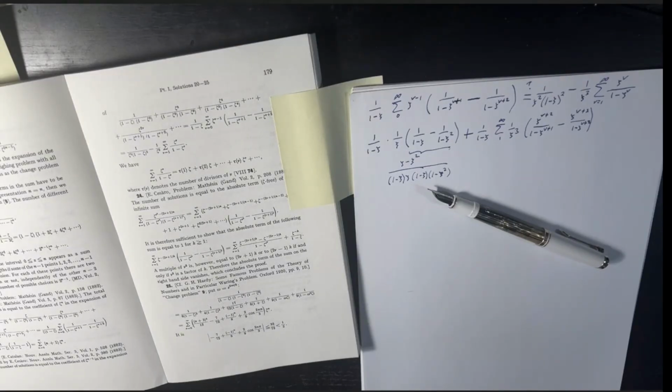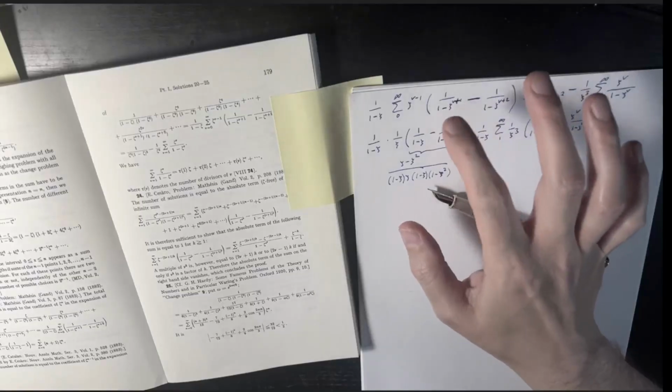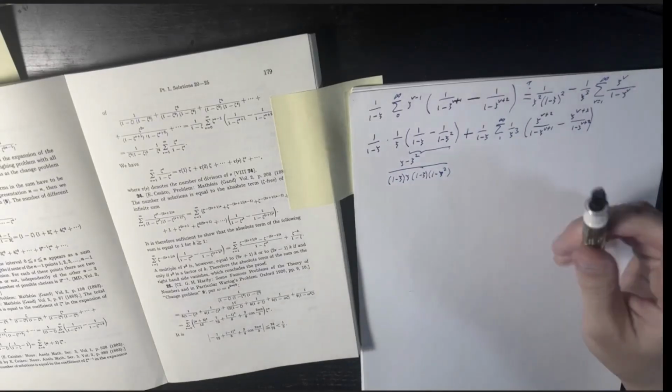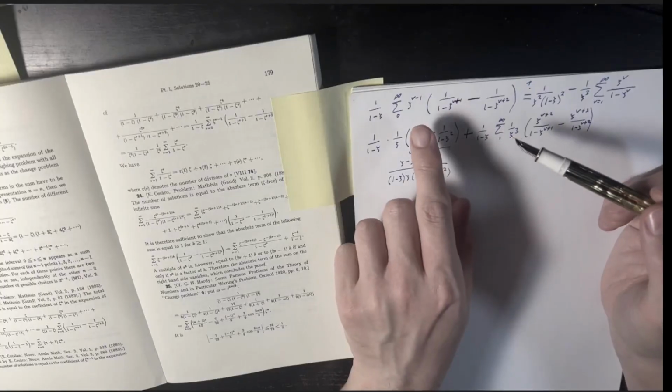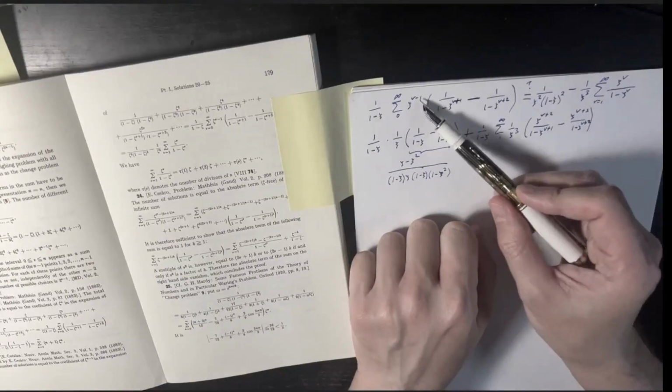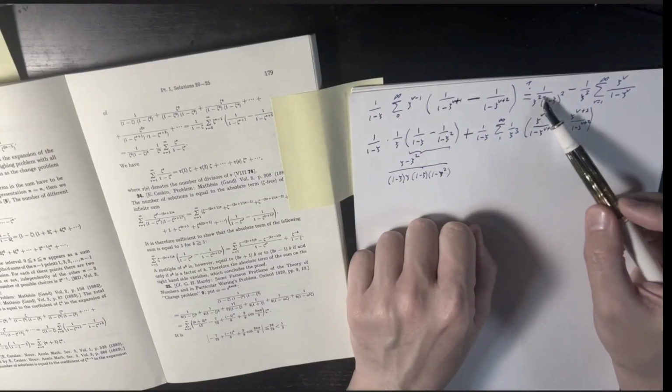Anyway, like I was saying, I'm going to feel real stupid if all he did was this series minus this series. That didn't seem to work out for me, but it almost looks like it, right? If you factor out a square, it matches with this first term. That's the square, right?